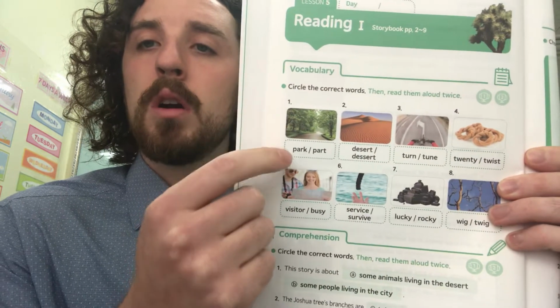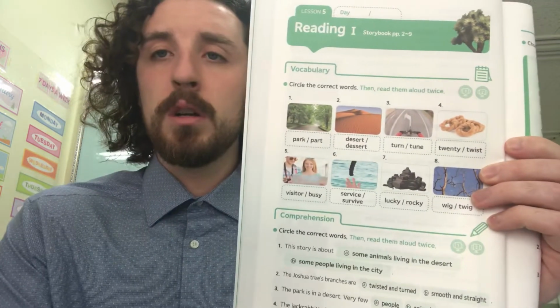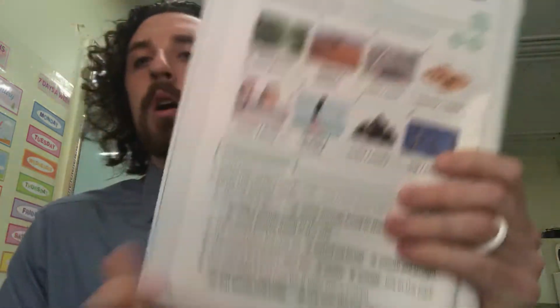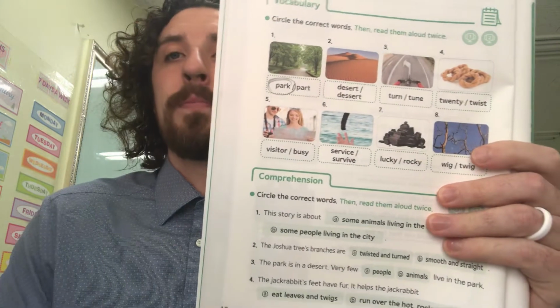Is that a park or is that a part? Well, that is a park. Look at all the trees in the green. That's a park, okay? Park.